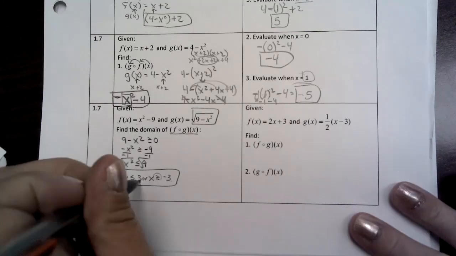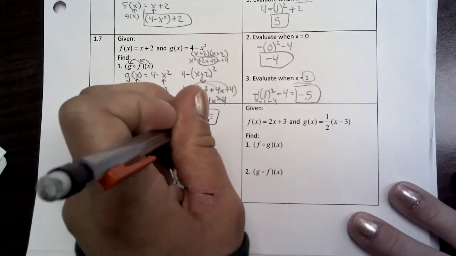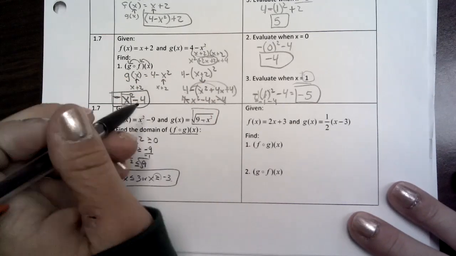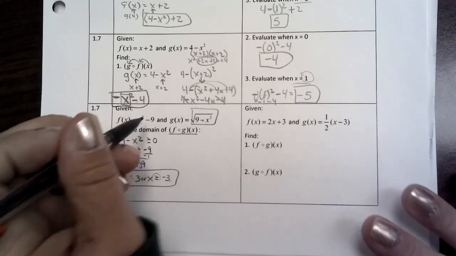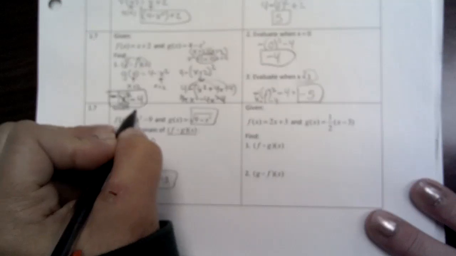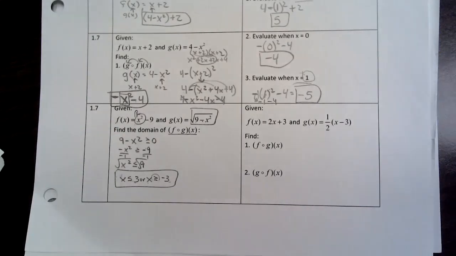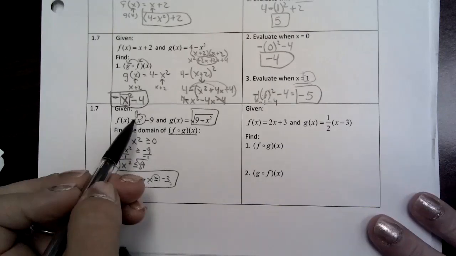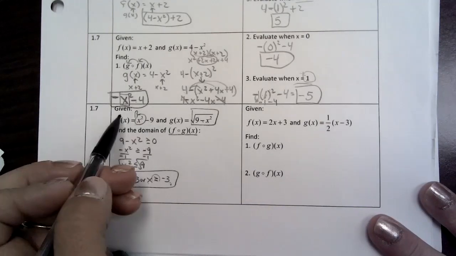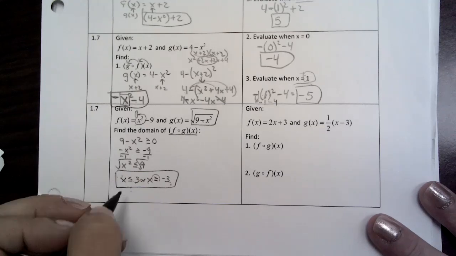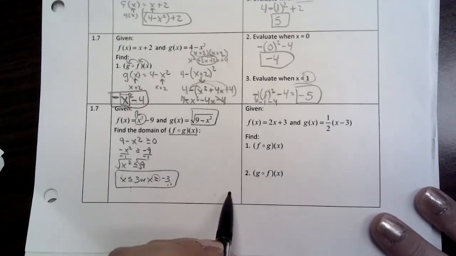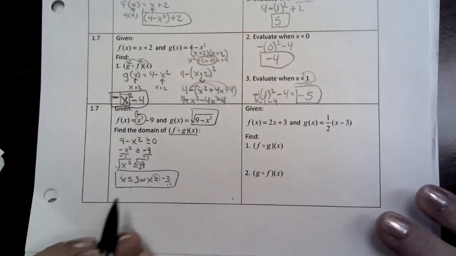That domain is what makes this true, and this has to be true in order for this to be true. Now if there was something else in there that caused it to be not all real numbers, I would have to look at that also. But because this one is a parabola, so it's all real numbers, this fits. If this had everything except 0, then I would have to say x is from -3 to 0, and then x is from 0 to +3. I would have to break that apart.